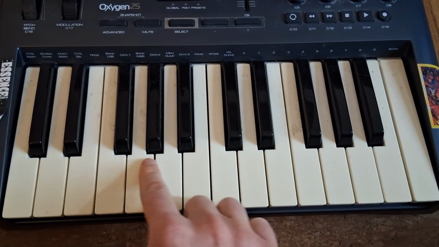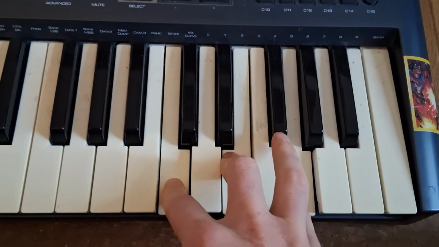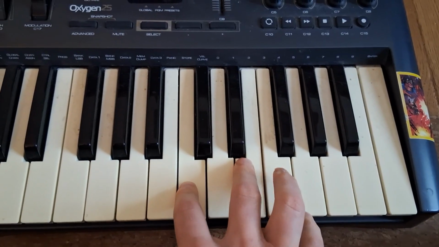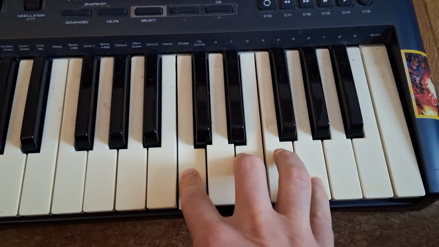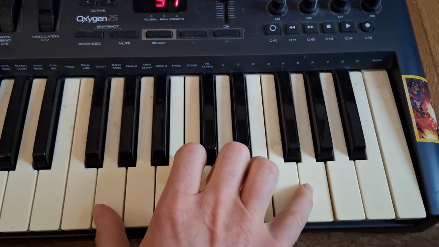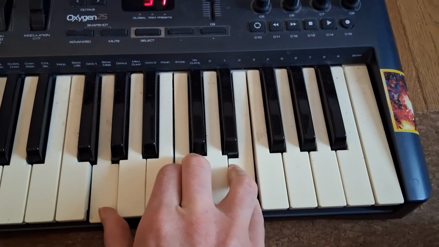Now, if I look at my chord, let's look at our C major scale. We can play it in inversions. Inversion means we change the order of the notes. I can play it like this, but I can also take this G note and play it here instead of here. So this is our inversion.